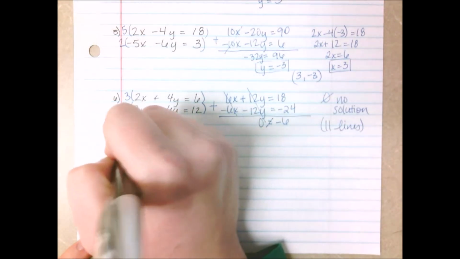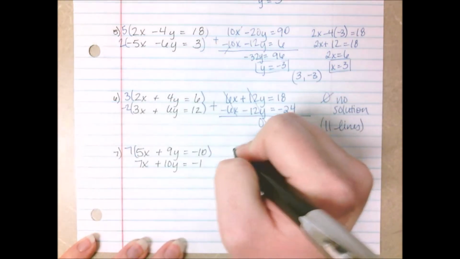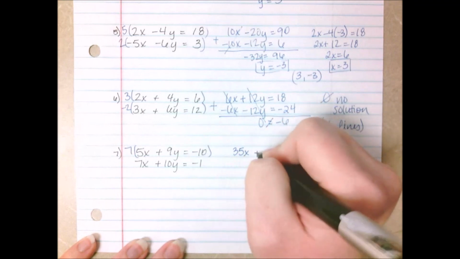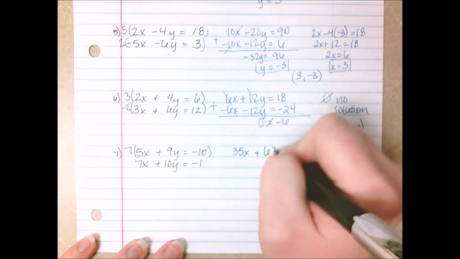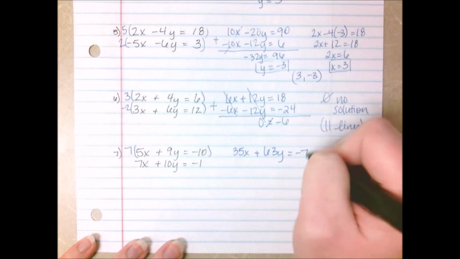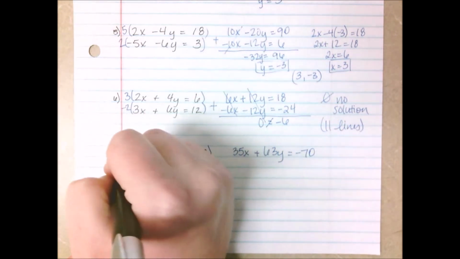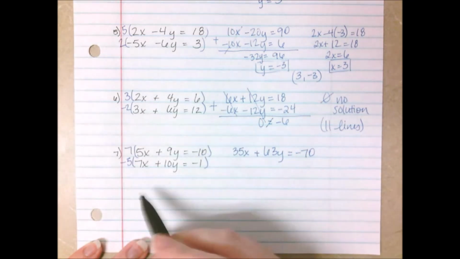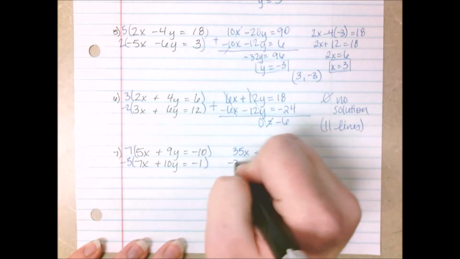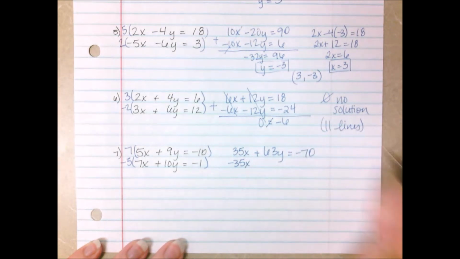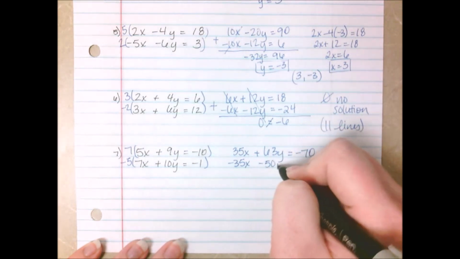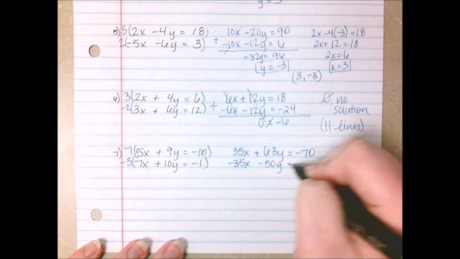In my first equation, I'm going to multiply by 7, so I end up with 35x plus 63y equals negative 70. The second equation, I want this to come out to a negative 35 so that I have equal and opposites, so I'll multiply everything by negative 5. So I'll get negative 35x plus negative 50y equals 5.